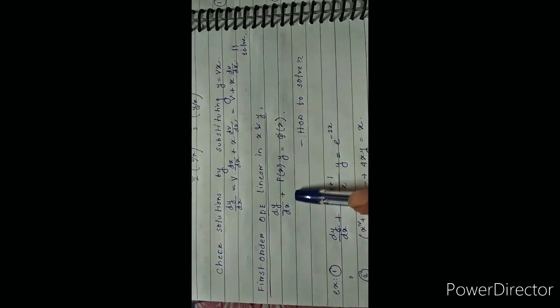So now I will tell you about the first order linear differential equation. A first order linear differential equation can have this form: dy/dx plus p(x)y equals q(x). Okay, this is the standard form of a first order ordinary differential equation, which is linear in y. So this is a very standard form and you will encounter it numerous times. So please remember, dy/dx plus p(x)y equals q(x). This is the first order linear ordinary differential equation.